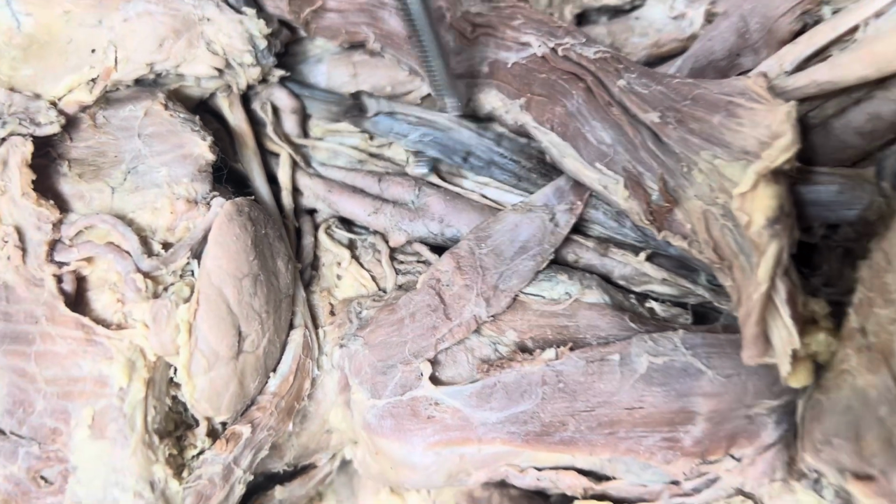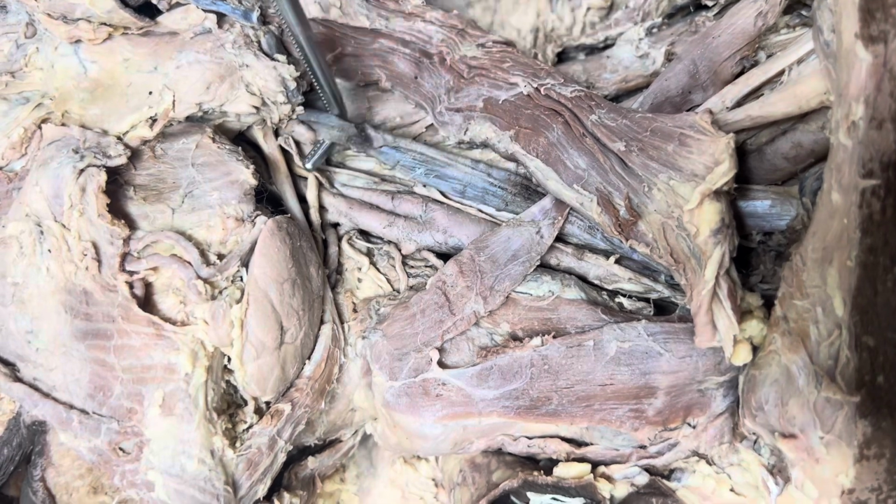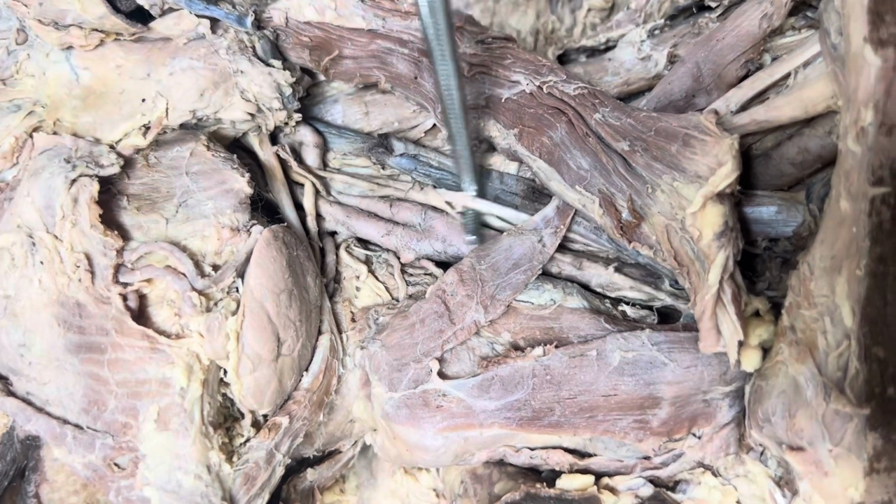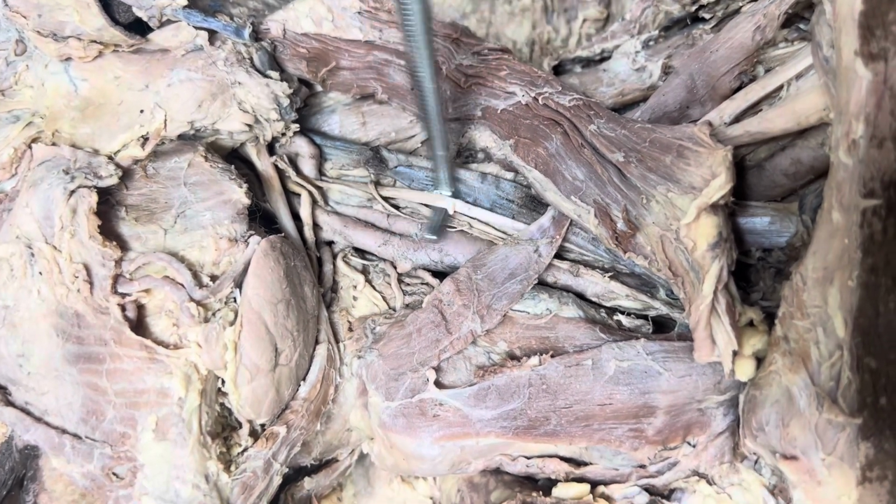Okay. Then you can see this bluish big structure. This is internal jugular vein. Then one more structure here between the artery and the vein. This one is vagus nerve.